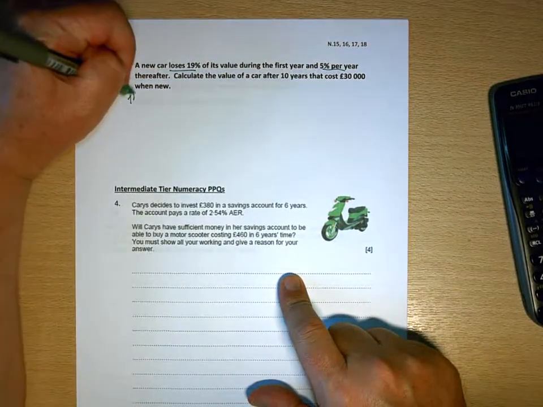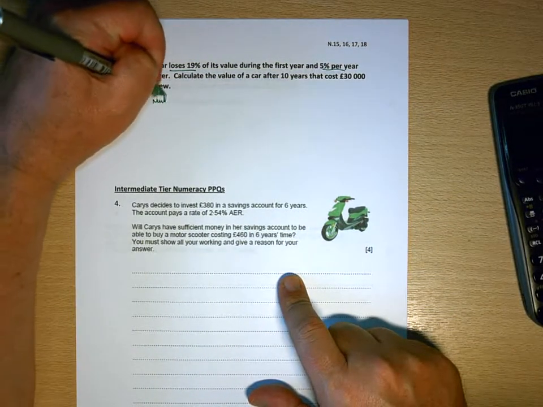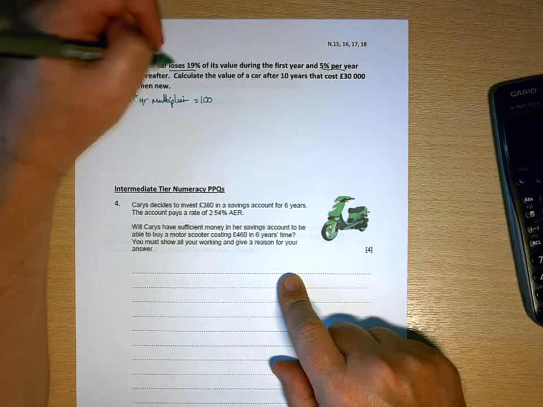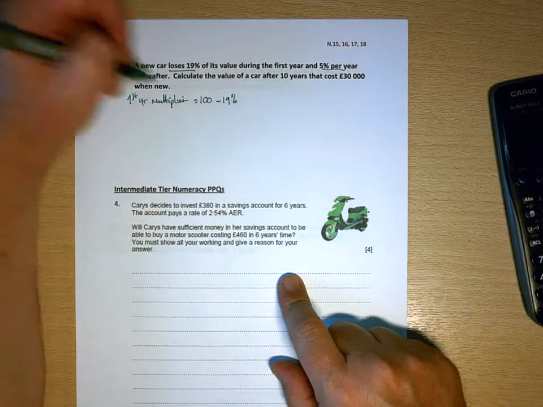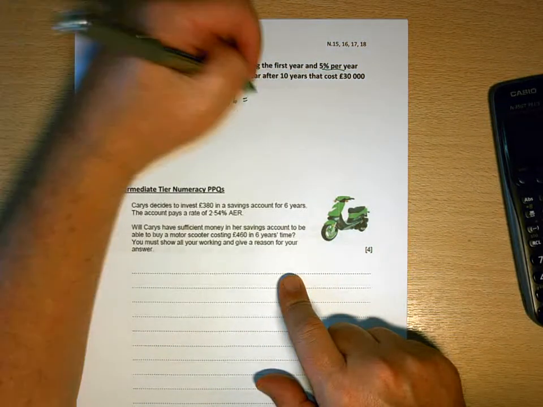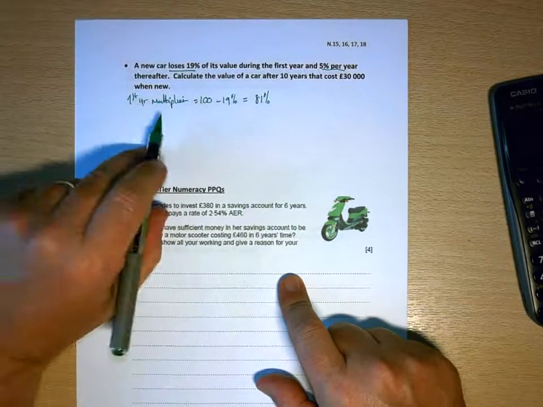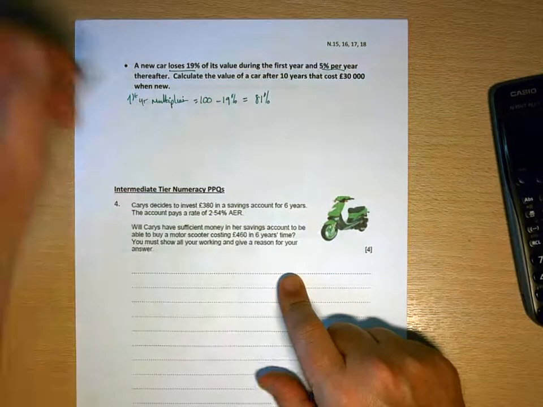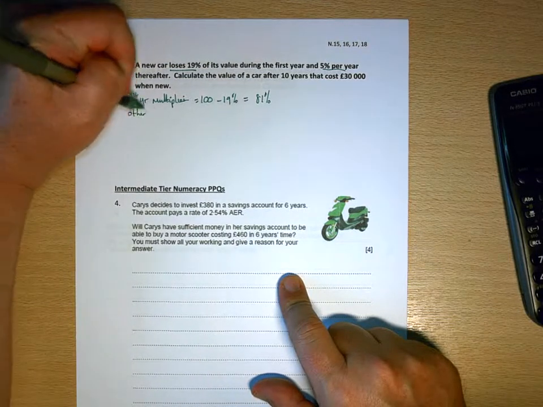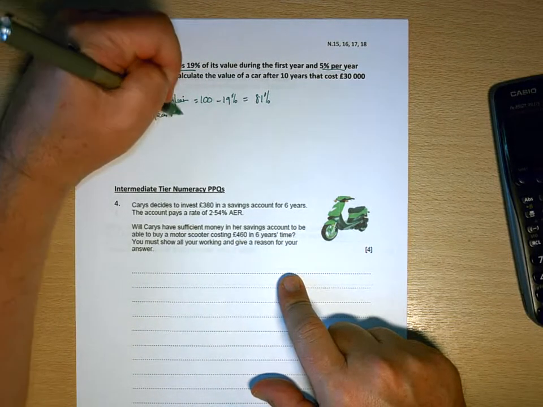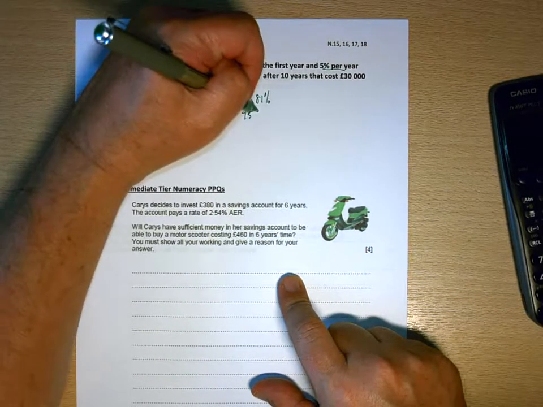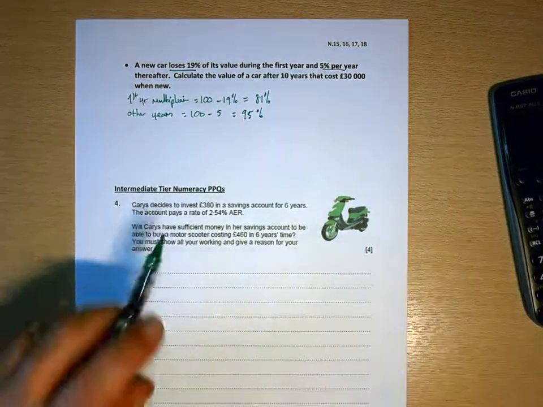We've got the first year multiplier, it's a loss, so I'm taking 19% off the 100%, which is 81%. And then every other year it's a 5% reduction. So that would be 100 less 5 is 95%.